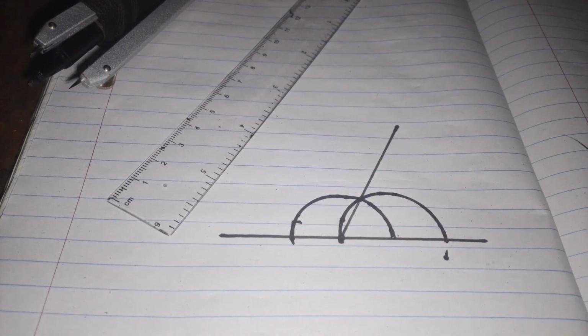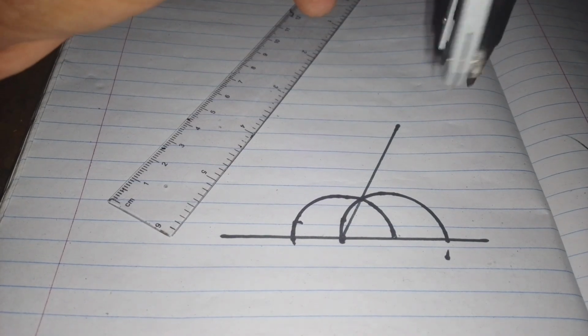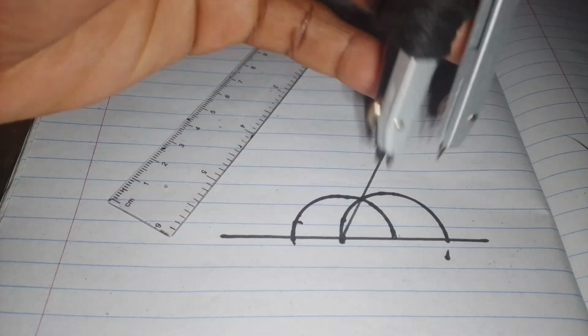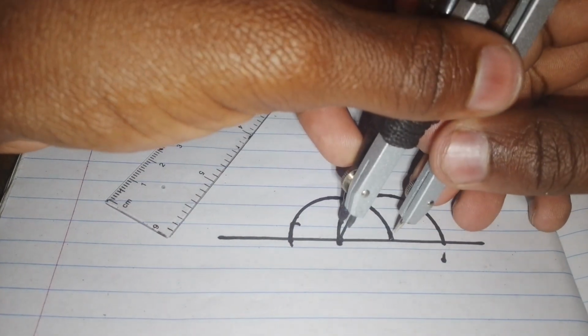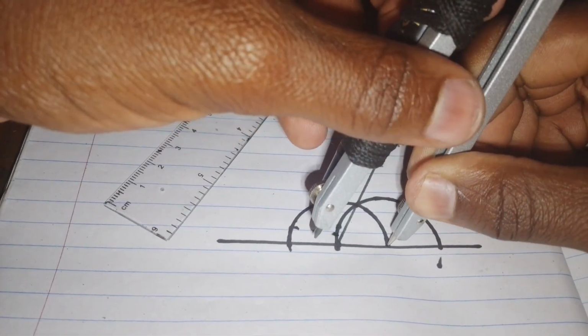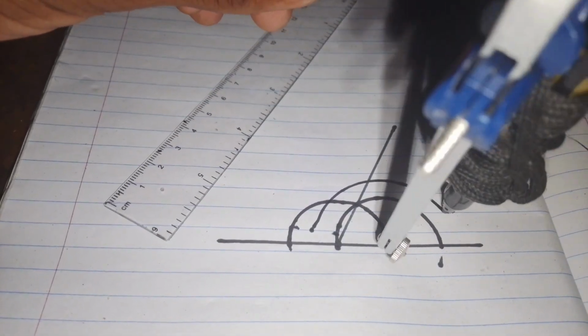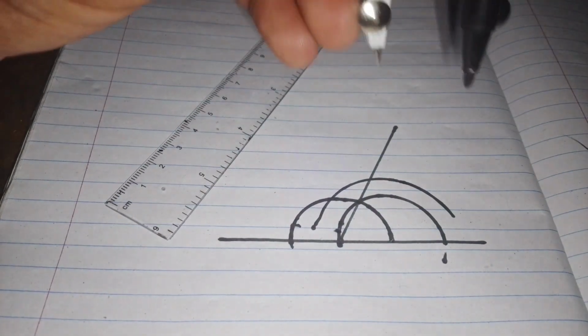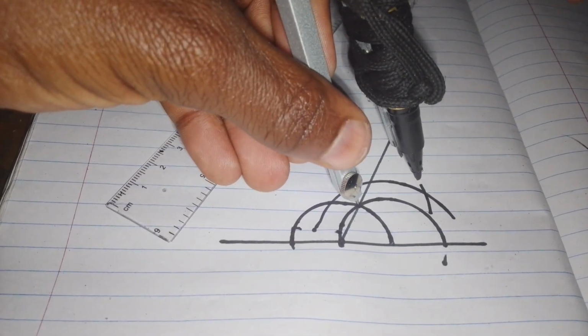So to bisect it, we do this. We stand on this point, this one right here, and then we make it go deep inside. We increase it a bit. Then we strike an arc at the very top there. Then we stand on this other end, right here, and strike another arc.